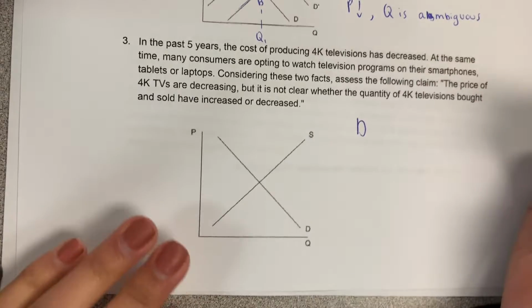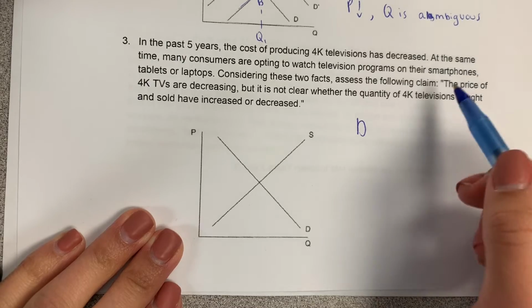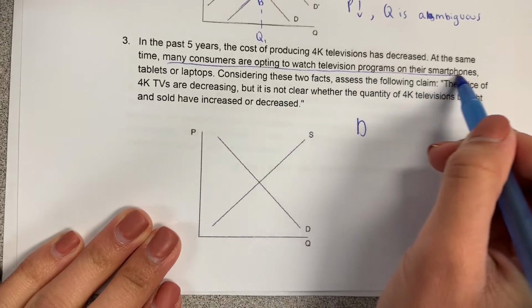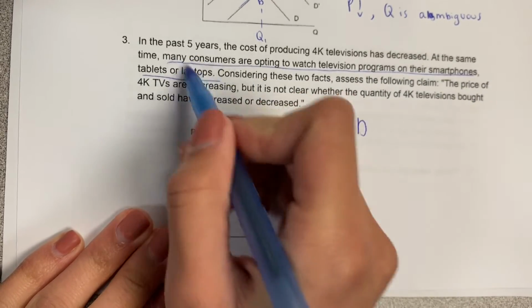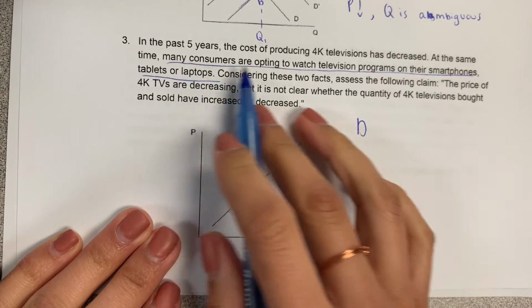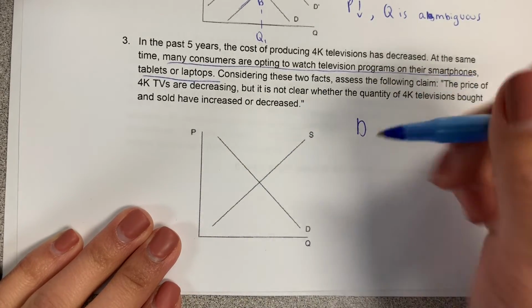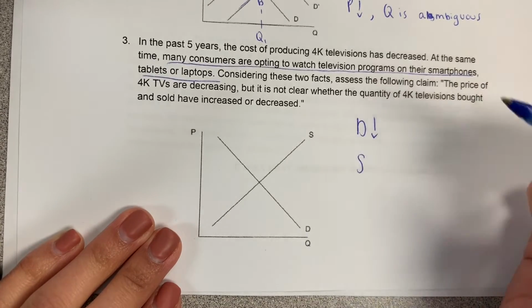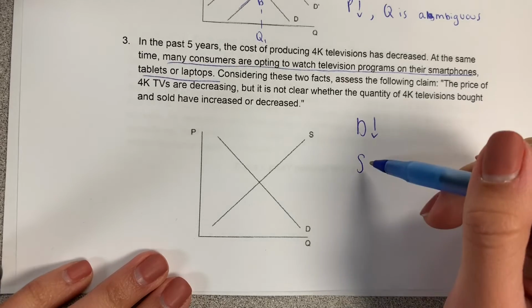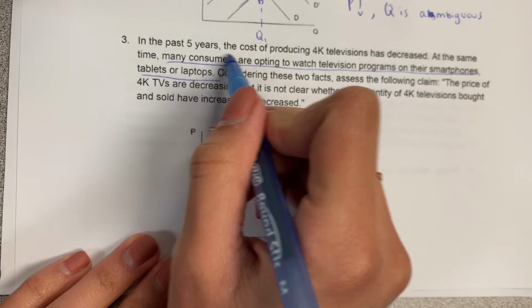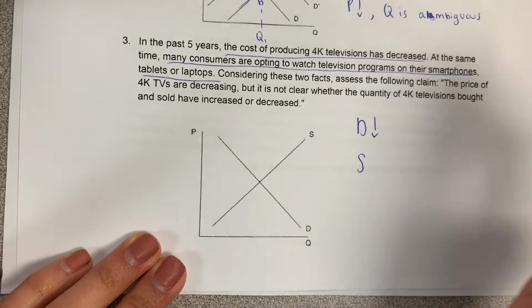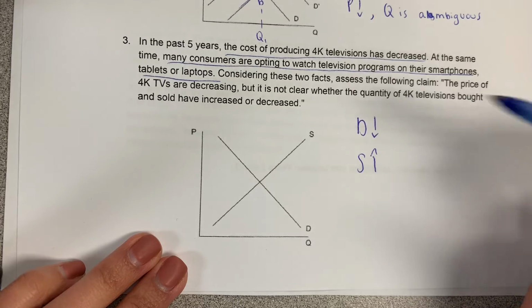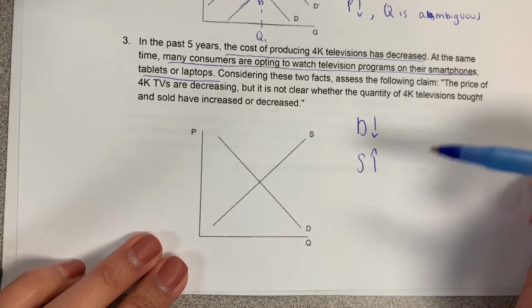So let's begin with our demand, right? If we look at this, we can see that it talks about our demand here. Consumers are opting to watch TV programs on their smartphones, tablets, or laptops. Consumers have to do with the demand, right? So if consumers are going to be watching TV on other devices, you know that the demand for TVs is going down because they're using their laptops, iPhones, or whatever instead. What happens to supply? Well, in the past 5 years, the cost of producing 4K TVs has decreased, meaning supply increases. Because remember, if it gets cheaper to make a TV, then the supply goes up, right?